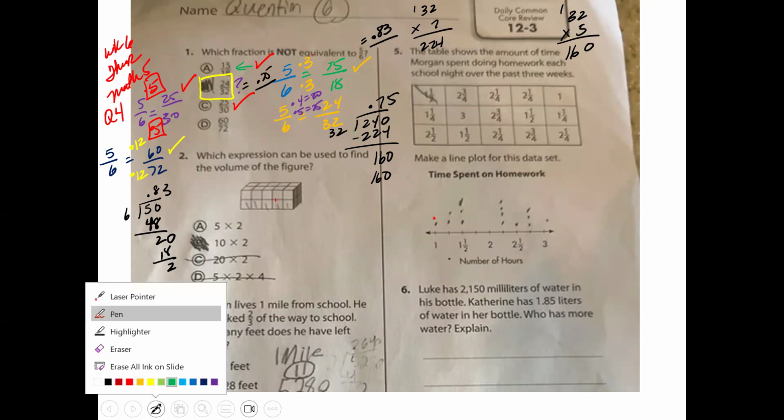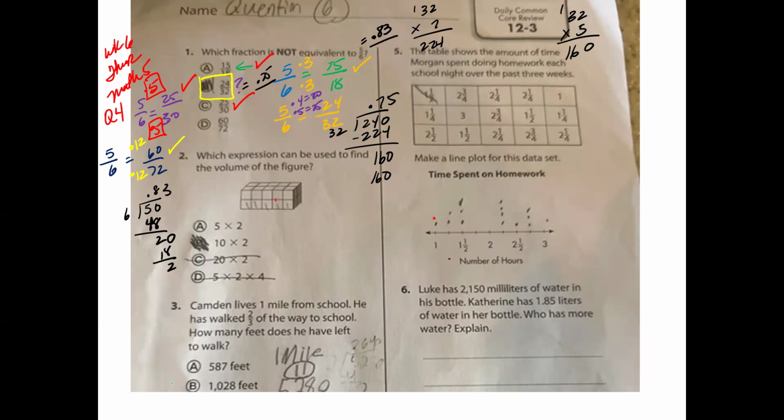Number 2, read it, please. Okay, number 2. What expression can be used to find the volume of? The volume means that all the blocks added together. Okay, all blocks added together, right? So let's see here.